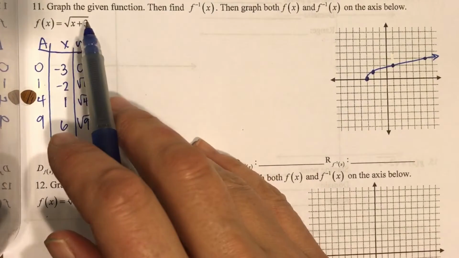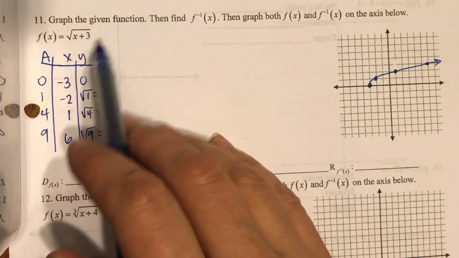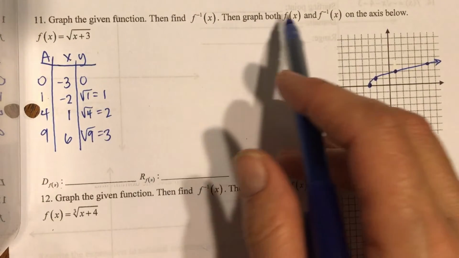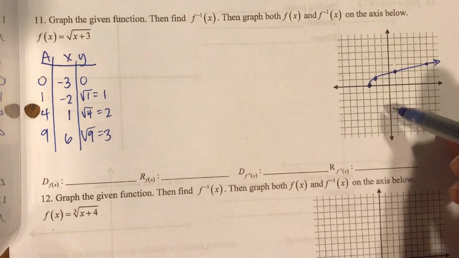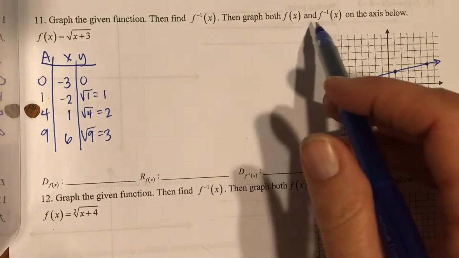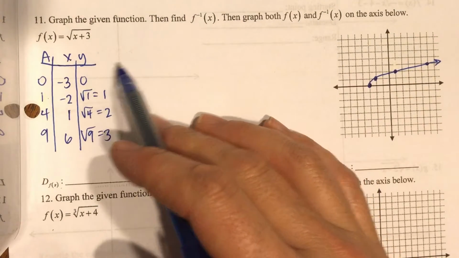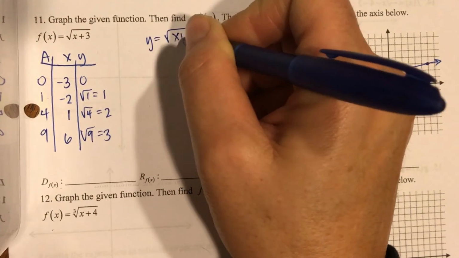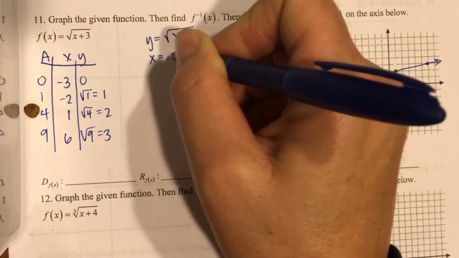Okay, let's go back and read our directions again. It says, graph the given function. Nailed it. Then find f inverse, then graph both of them here. Didn't it just say graph and then graph it again? Poor language there. All right, so y equals the square root of x plus 3. Switch your x's and y's.